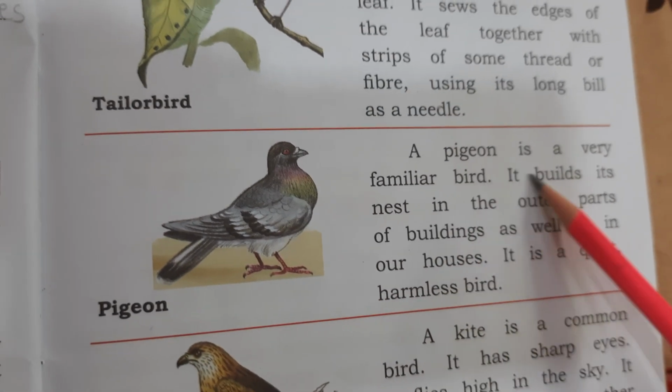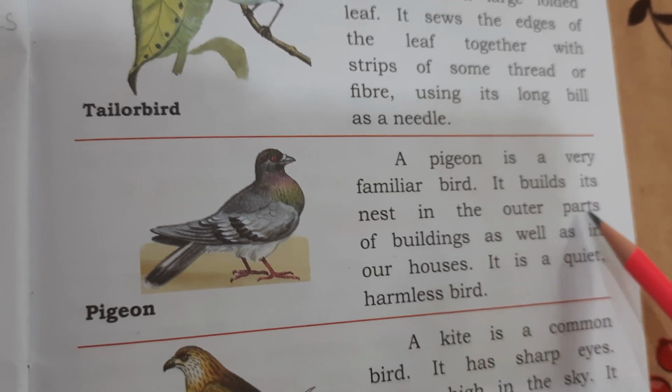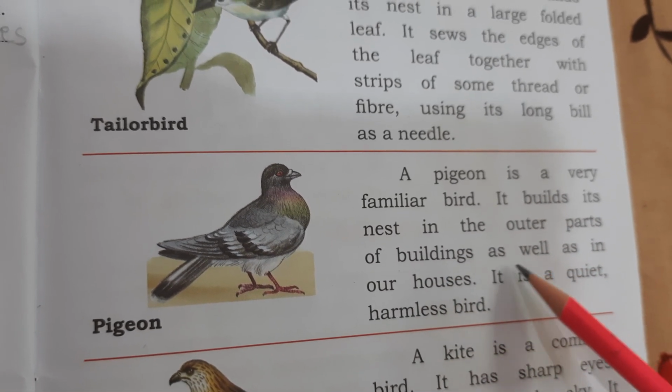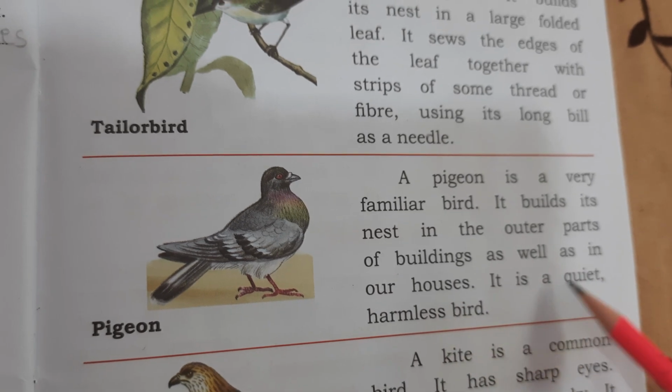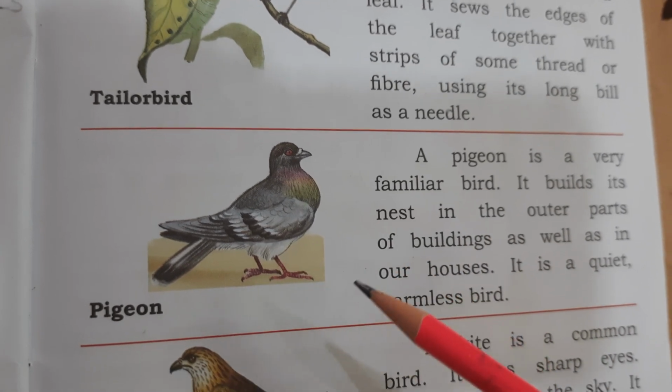Next, pigeon. A pigeon is a very familiar bird. It builds its nest in the outer parts of the buildings as well as in our houses. It is quite harmless bird.